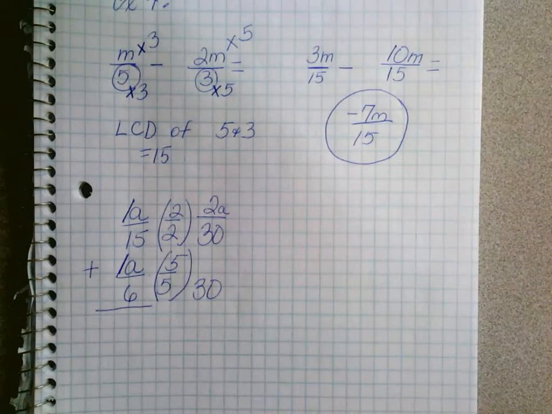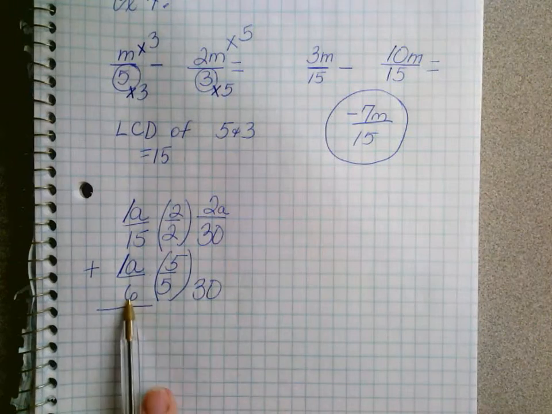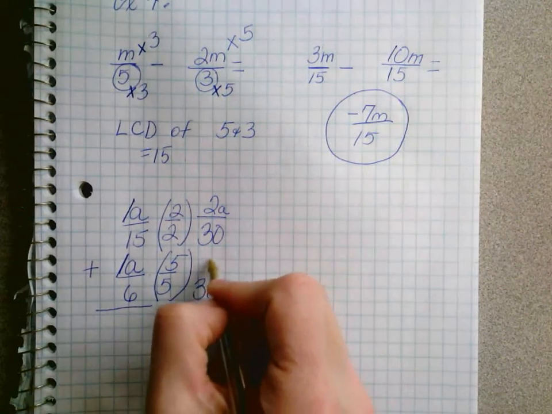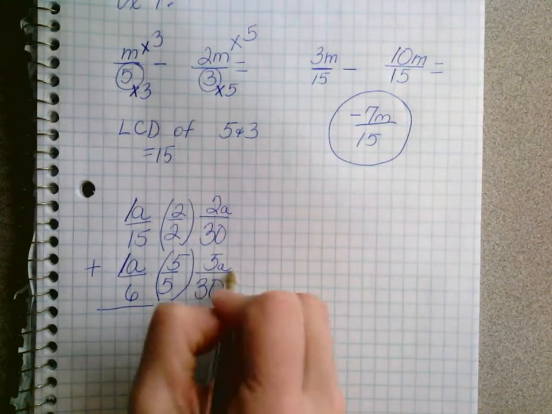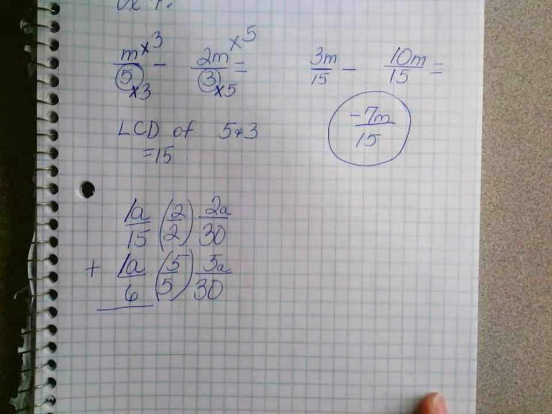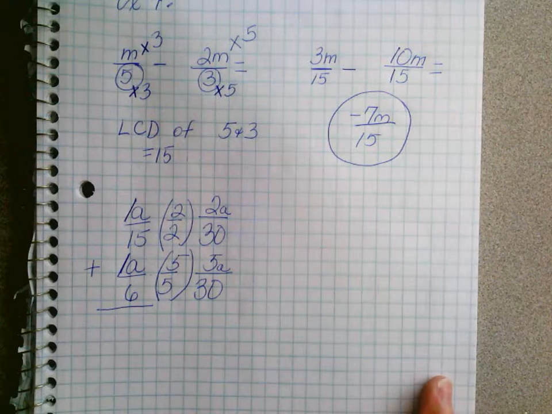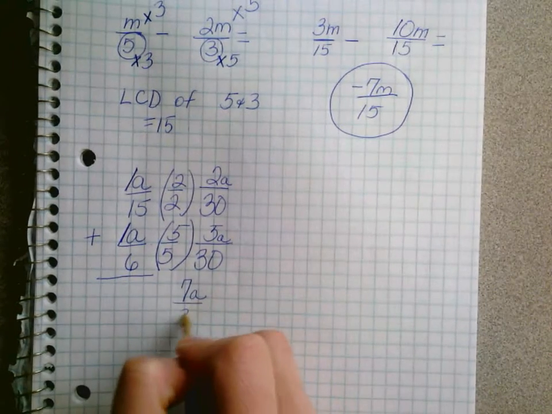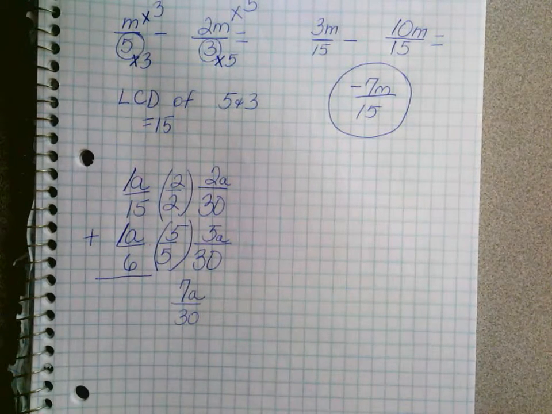Very good. So what does the new numerator become? 5a. 2a over 30 added to 5a over 30. What do you get? 7a over 30. Good. They don't get any tougher.